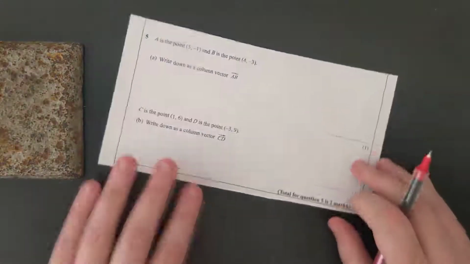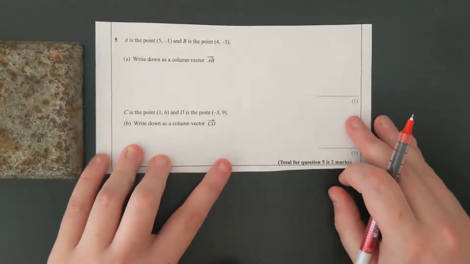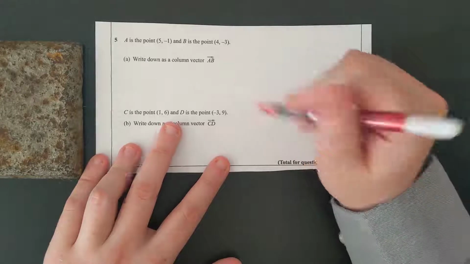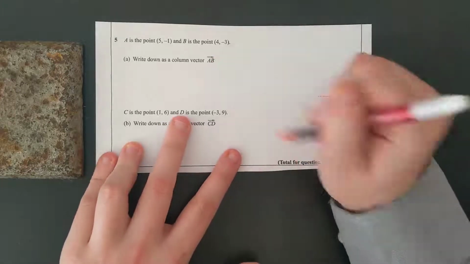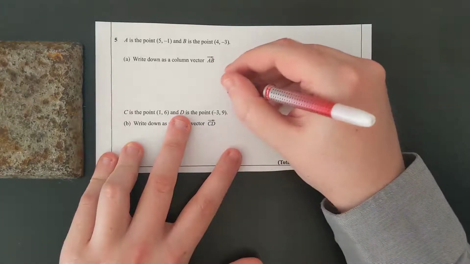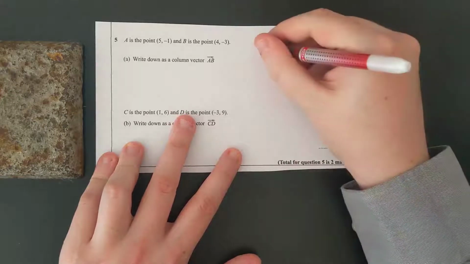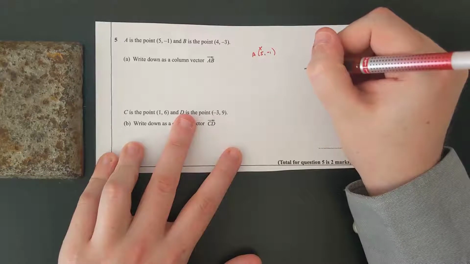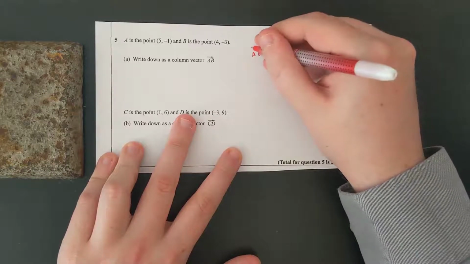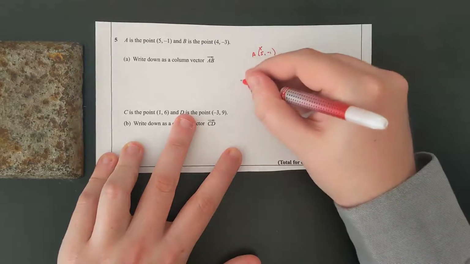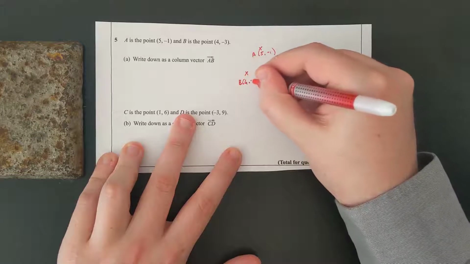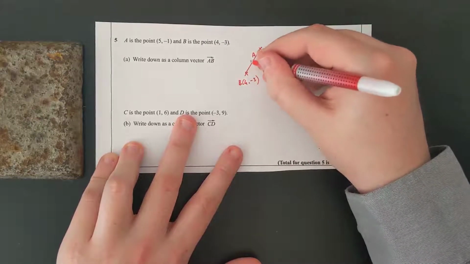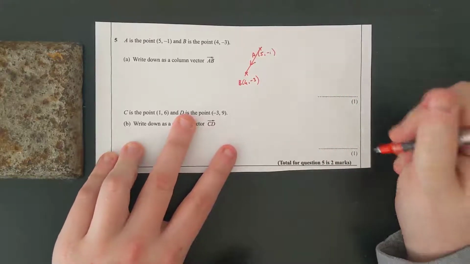My second question requires you to generate your own vectors. A is the point (5, -1), B is the point (4, -3). Write down the column vector AB. And so that's a vector going from A to B. So if we think about A, (5, -1), and then B, which is at (4, -3), in space, I need my vector going from A towards B.